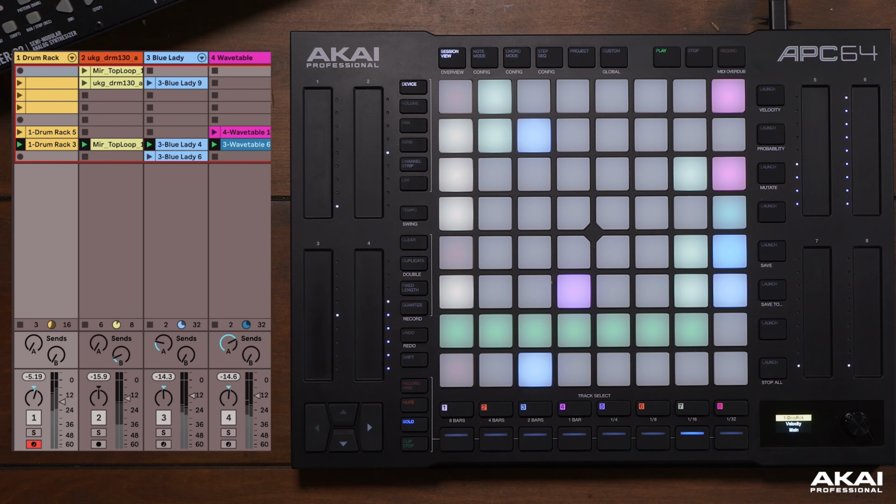Just the triangle. And everything back in. We've also got a row of clip stop buttons, which can be used at any moment to stop the clips playing on that track.